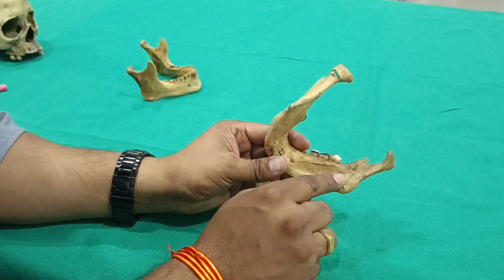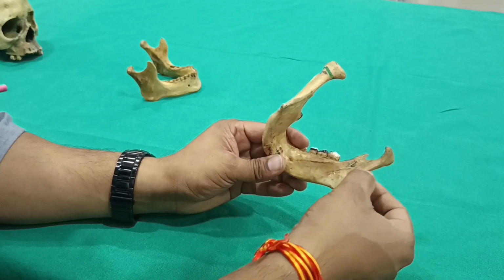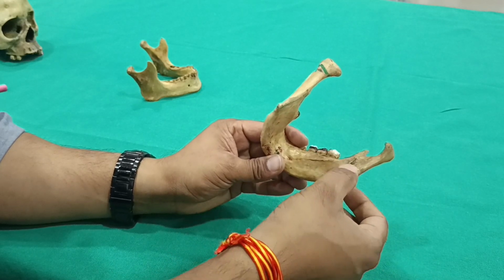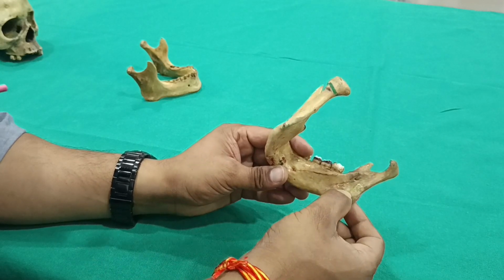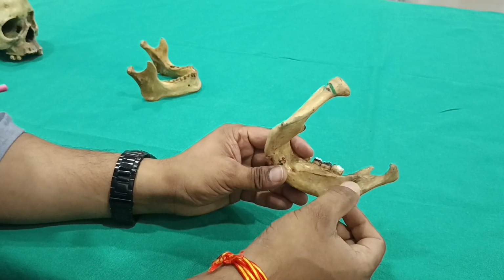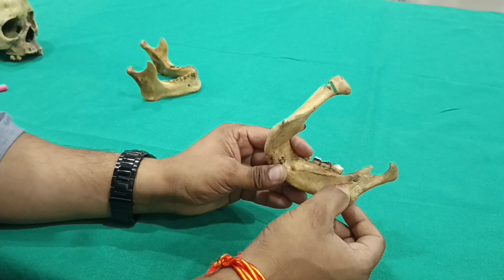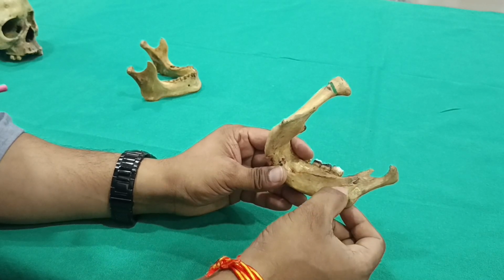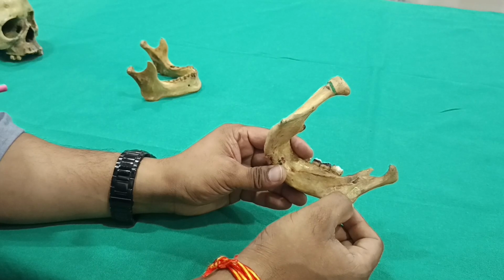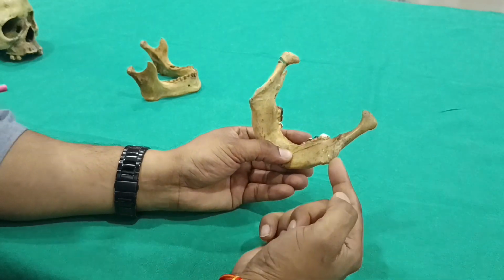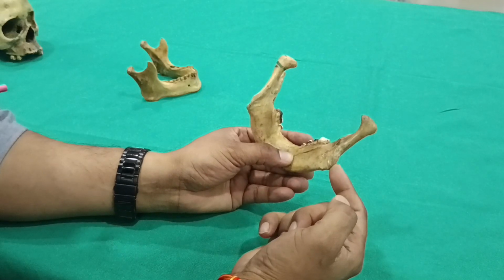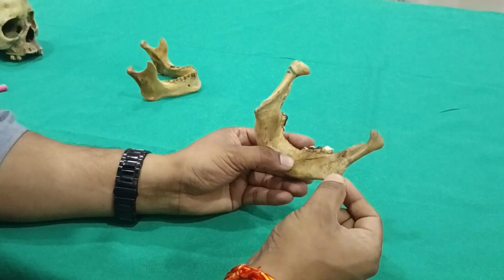And one thing at the angle of the mandible: the junction of the posterior border and the inferior border is known as the angle of the mandible. On the inner aspect of the angle, there is a rough area. This rough area provides the attachment for the medial pterygoid muscle. The angle of the mandible also provides the attachment of a ligament known as the stylomandibular ligament.